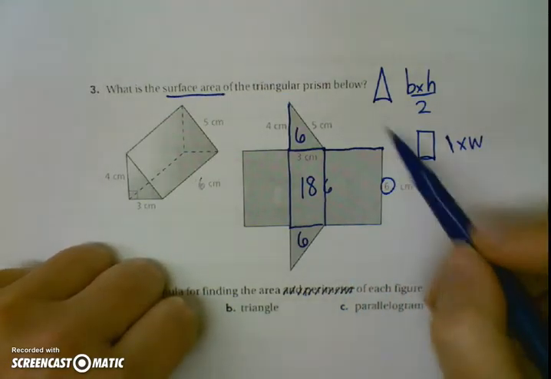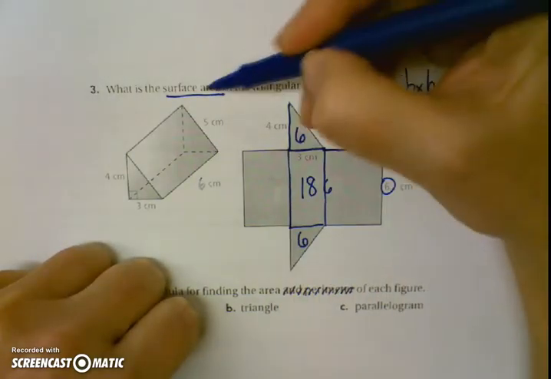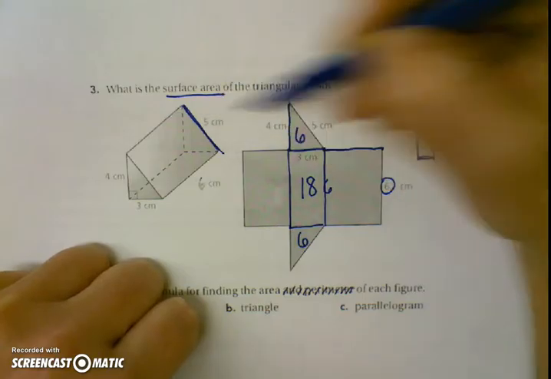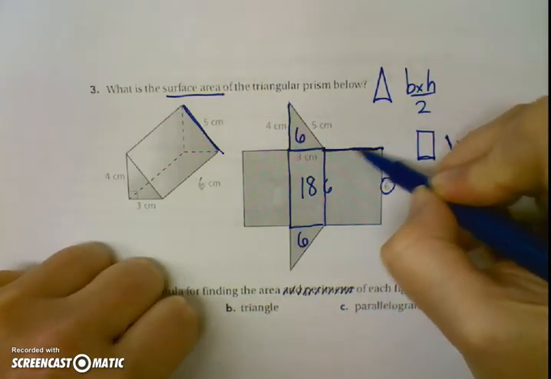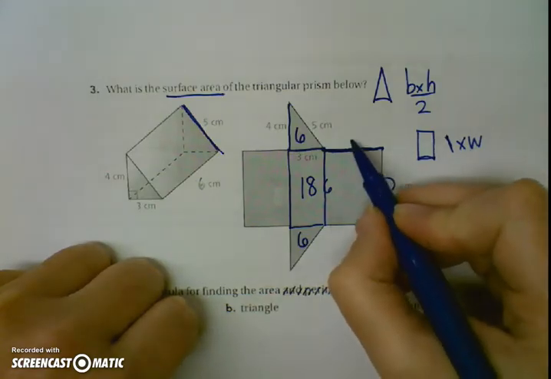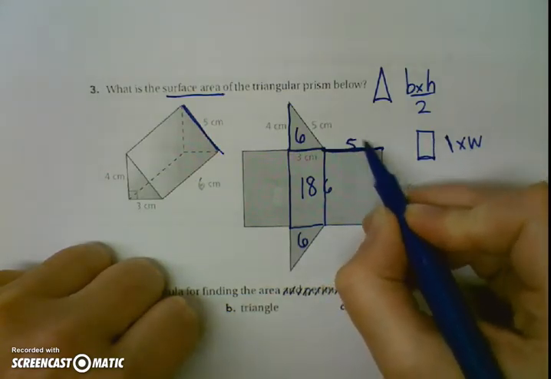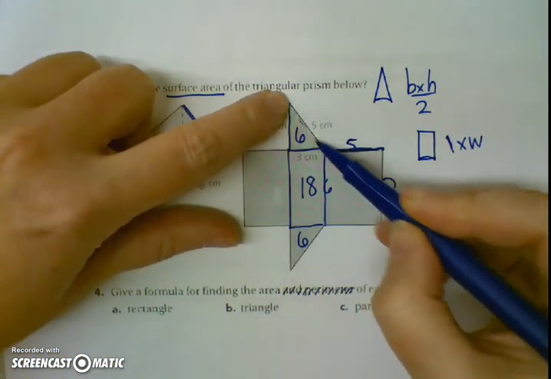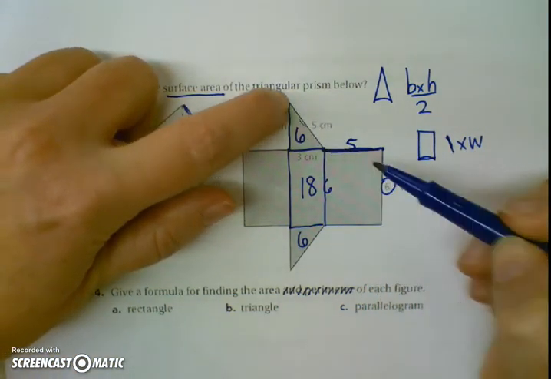So I know that when it's folded up, the diagonal edge of my prism, this side and this side are the same. So I know that this side is 5 centimeters also, because when we fold it up, it's going to rest along this edge of the triangle.